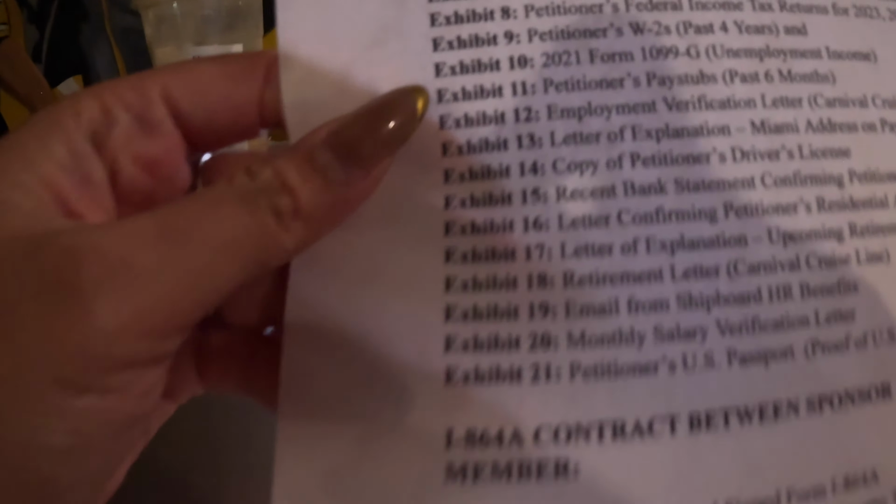Now we move on to file number 3. File number 3 contains Exhibit 2 until 21. It's a total of 77 pages for this Exhibit 2, including the title page.